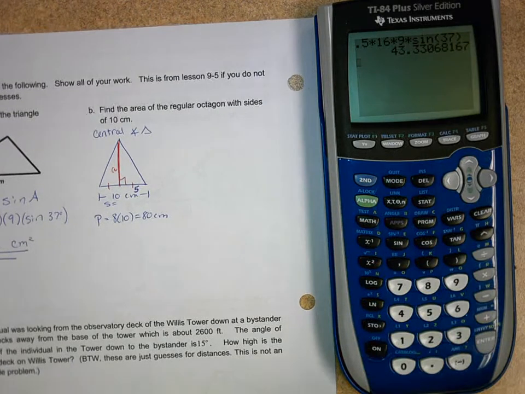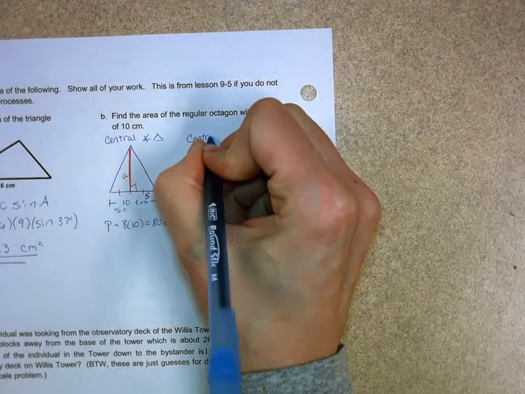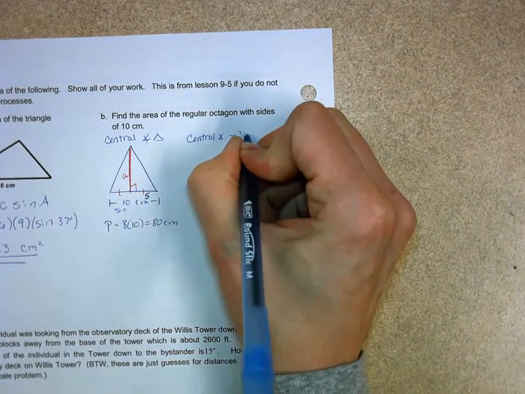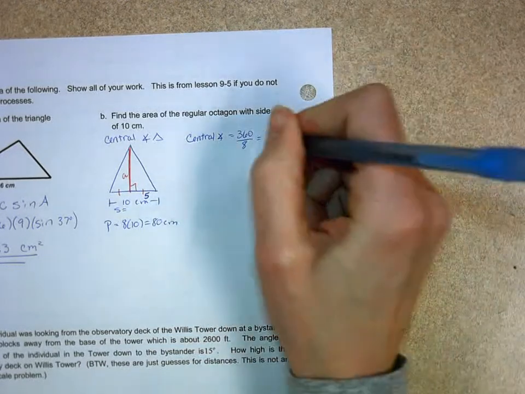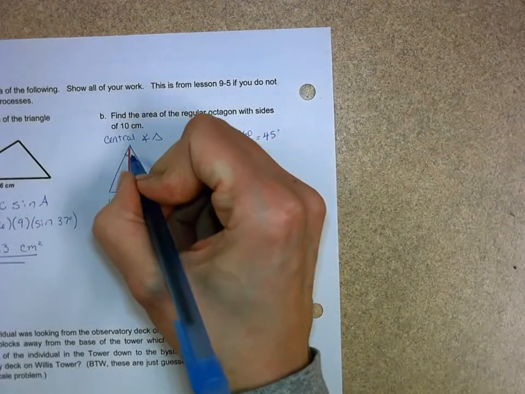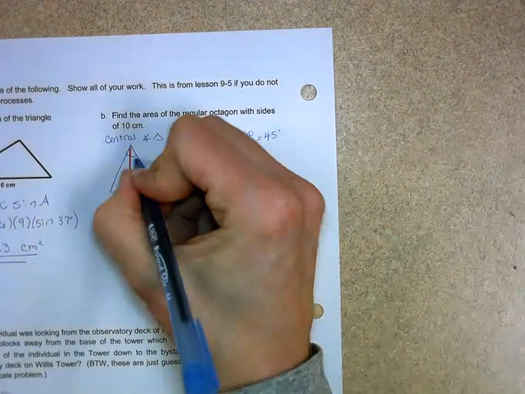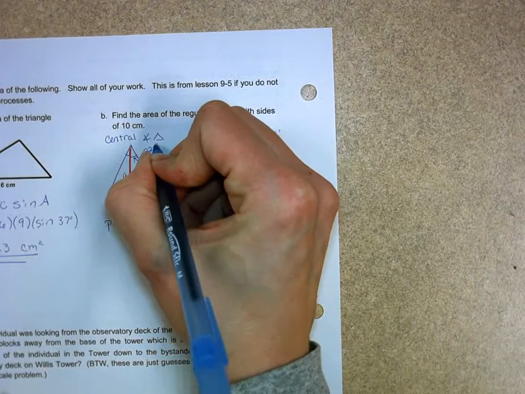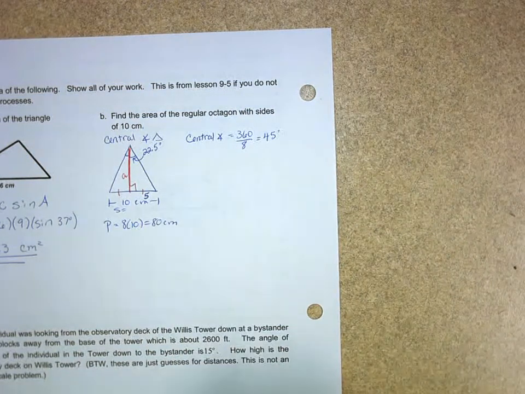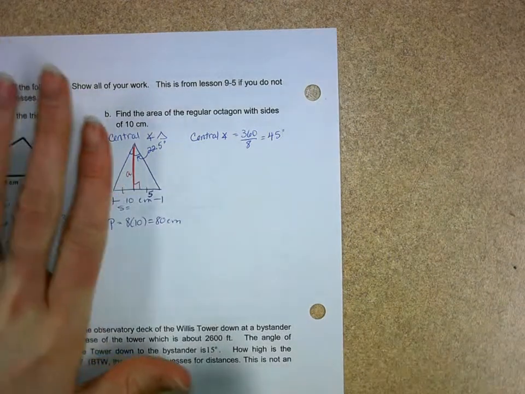So that's helpful. But in order to find the apothem, I have to know my central angle. And remember, the central angle is found by going 360 divided by the number of sides. In this case, that's 8, and I get 45 degrees. But what does the apothem always do to that big central angle? It bisects it. So this angle right here really is 22.5 degrees. Now I know I'm using decimals, and I hate decimals. Not hate decimals, I don't like using them a lot of times. But in this case it makes sense because I know I'm going to have to use my calculator to work with it anyway.